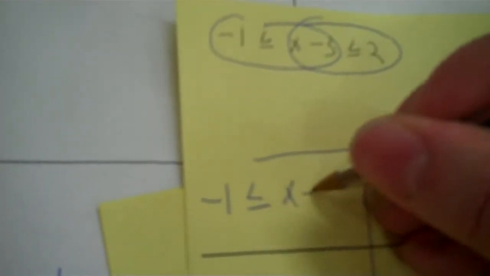Okay, compound inequalities. You have 2 inequalities in the same problem. There and there. So we're going to make a table. On one side, this middle part of the sign is circled twice. Whatever's in the middle is overlapped. So on one side you got -1 less than or equal to x minus 3. Over here you got x minus 3 less than or equal to 2.